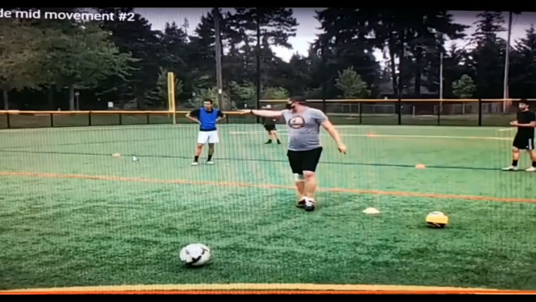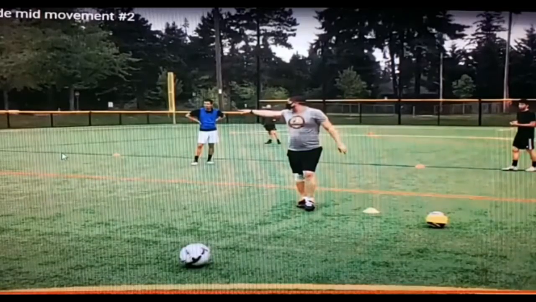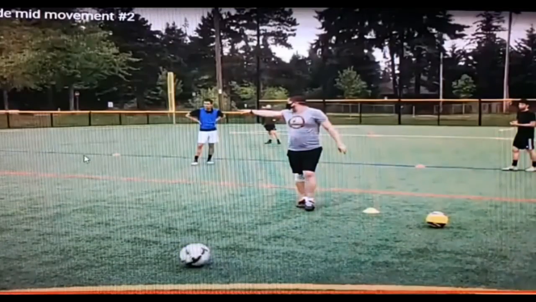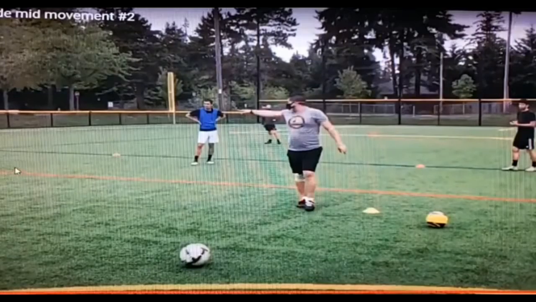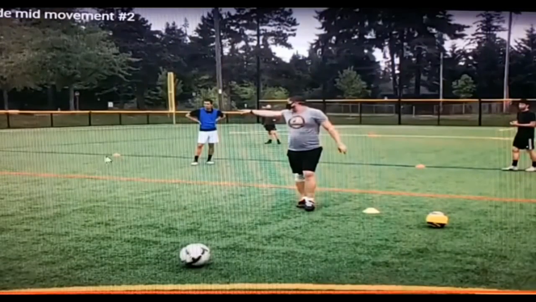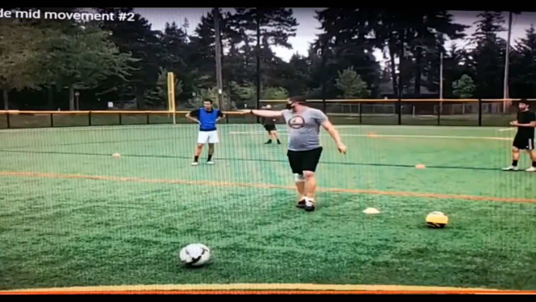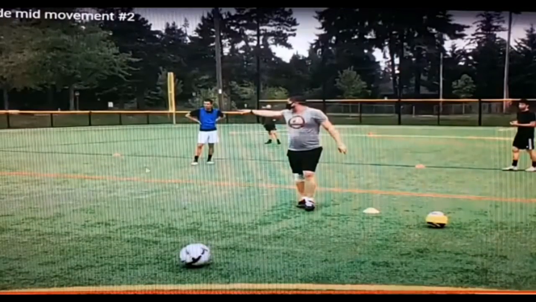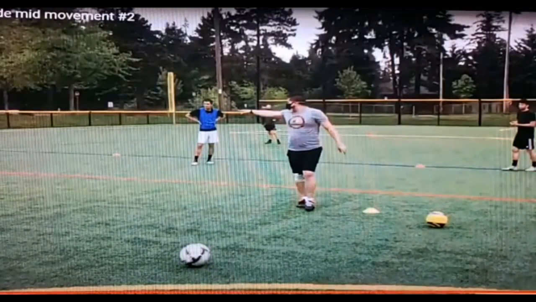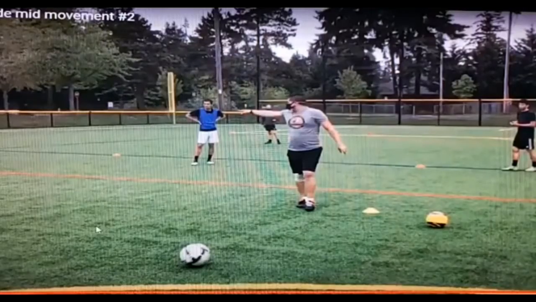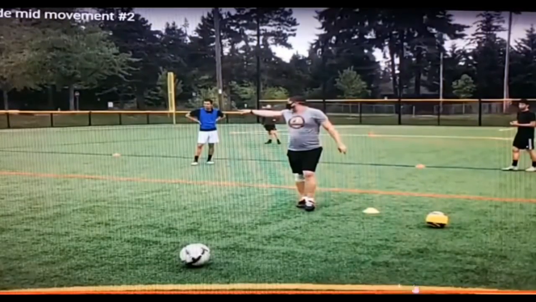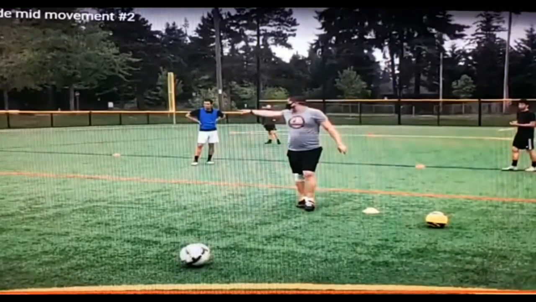So here, when the ball comes to you, you're going to touch it with one touch moving forward. Not towards the red, where the pressure is going to be coming from, so you want to keep it away from that. You're going to touch it wide and you're going to cross. Where you don't see right now, there's a goal and there is a forward waiting for the cross.